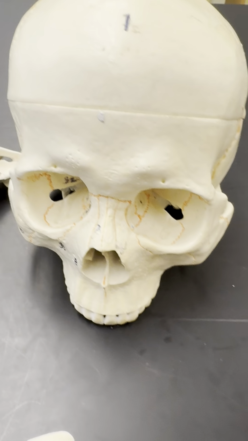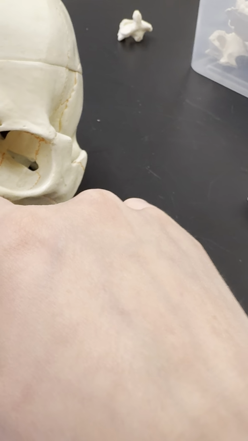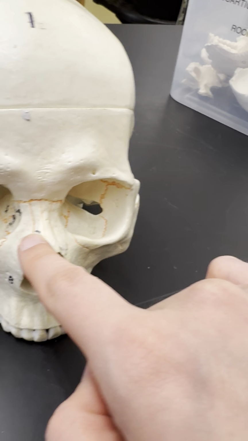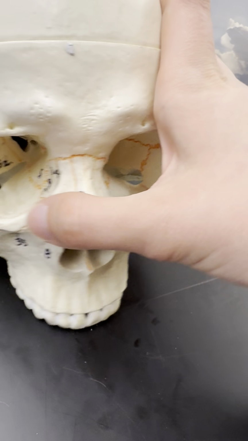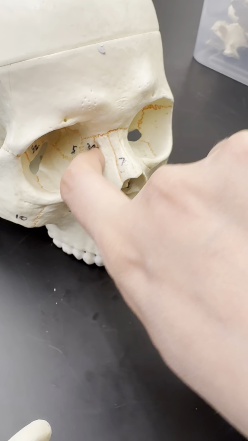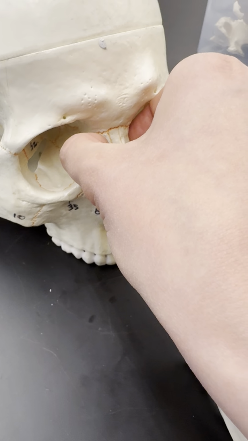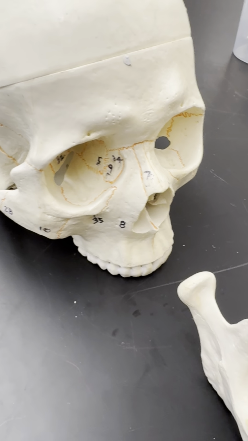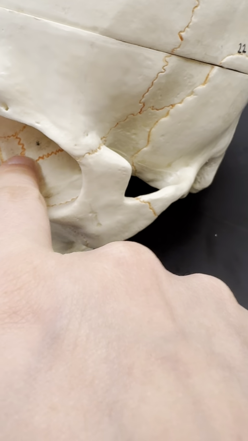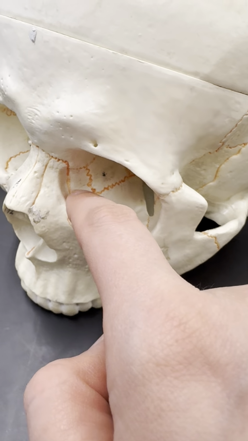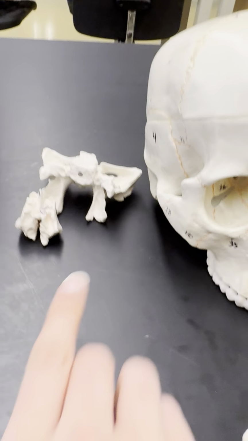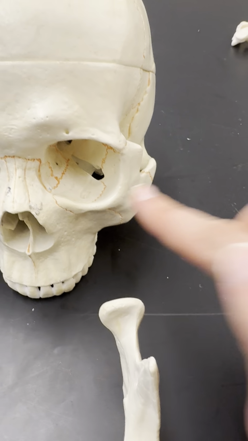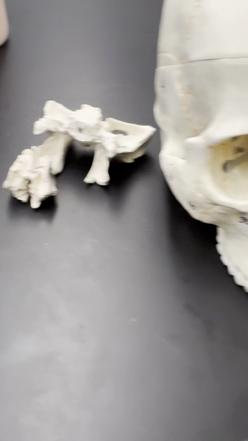Okay, now let's go back to our skull. Here, labeled 7, this is the nasal bone. Nasal bone. Right on the side of it, inside, like inside of the eyes, that's the lacrimal bone. Lacrimal bone. So this little bone here is the lacrimal bone. The cheekbones here are known as the zygomatic bones, and there are 2 of those.